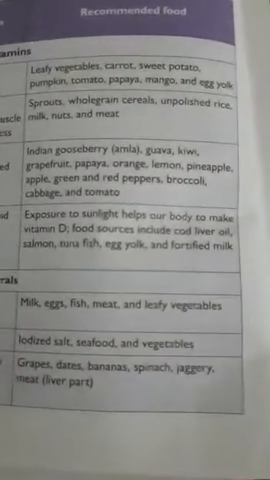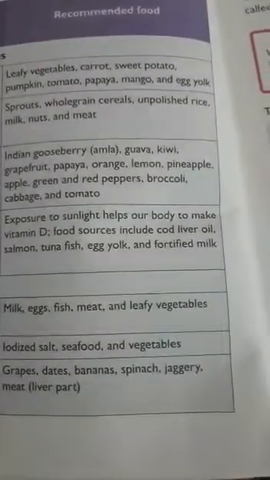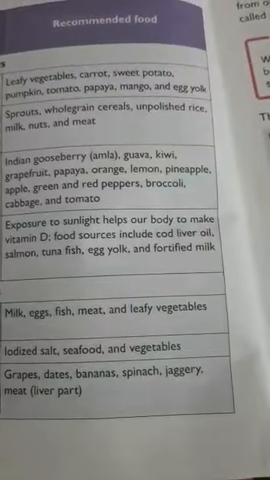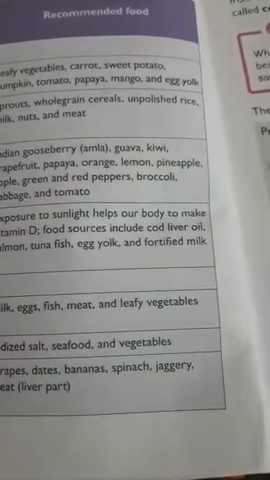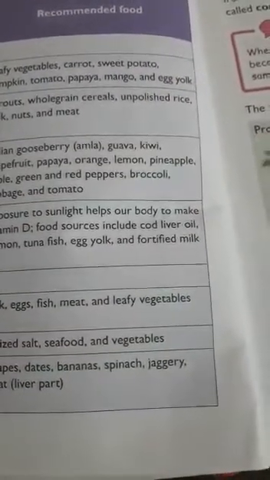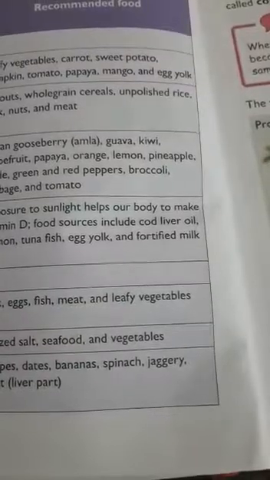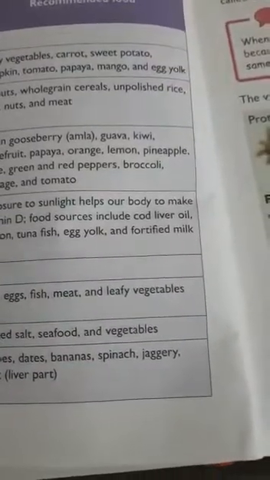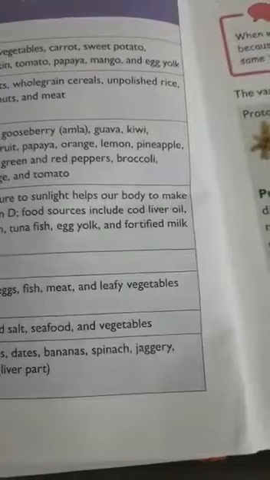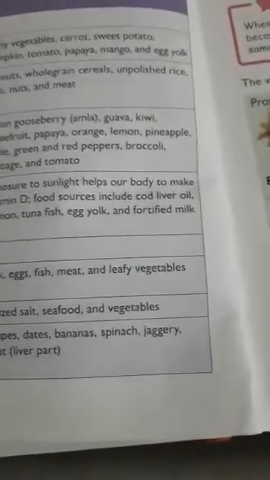So what are the sources of vitamin C to prevent scurvy disease? Indian gooseberry, that is nothing but amla, guava, kiwi, grapefruit, papaya, orange, lemon, pineapple, apple, green and red peppers, broccoli, cabbage, and tomato. These are the sources of vitamin C.